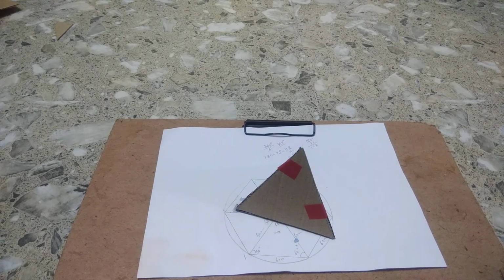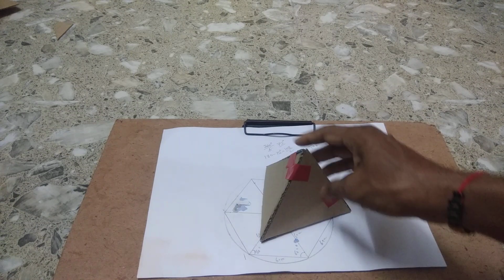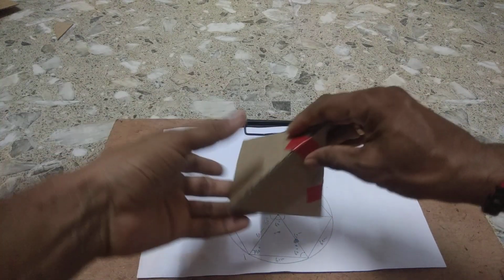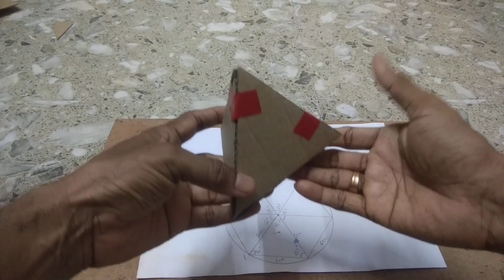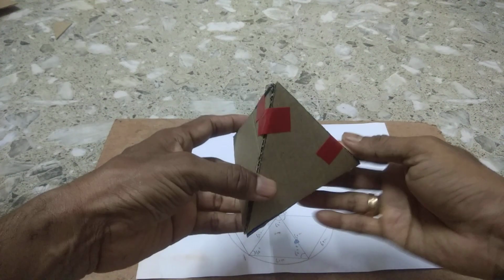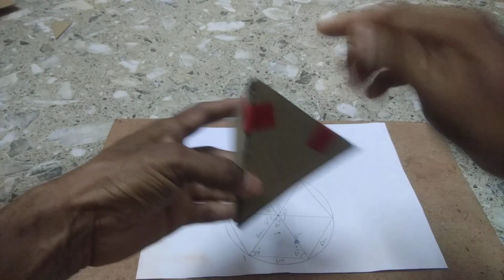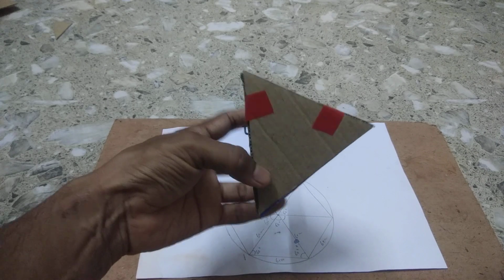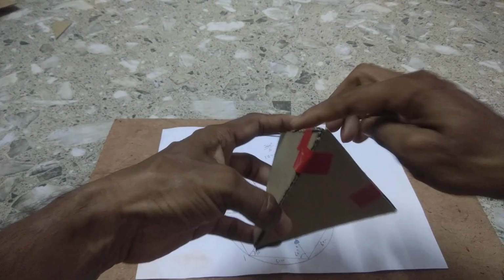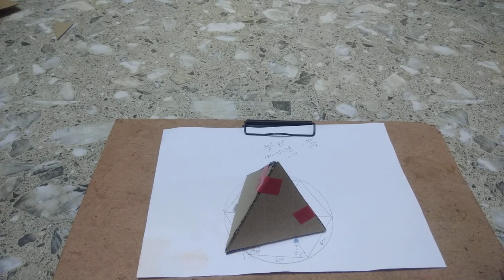And what are the properties? You can see here, how many surfaces are there? 1, 2, 3, 4 surfaces in a triangular pyramid. How many vertices? 1, 2, 3, 4. There are 4 vertices in a triangular pyramid. And how many edges? 1, 2, 3, 4, 5, 6. There are 6 edges in a triangular pyramid.